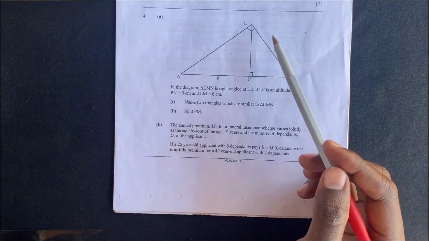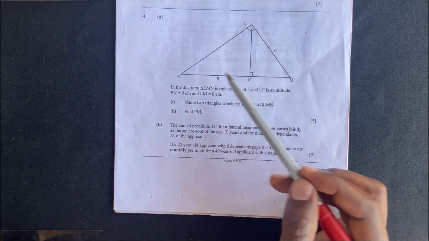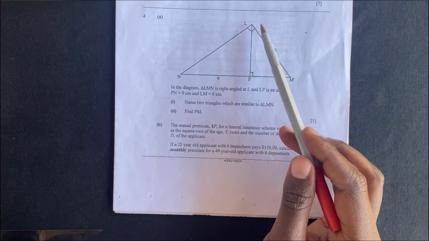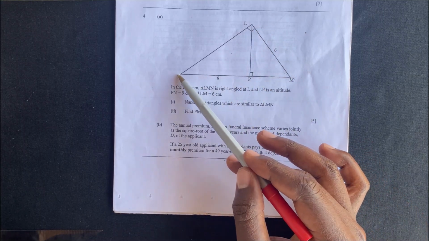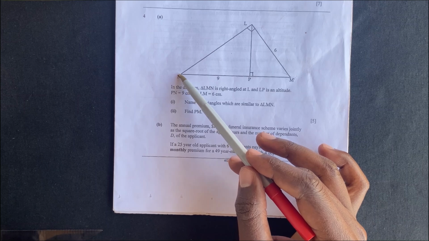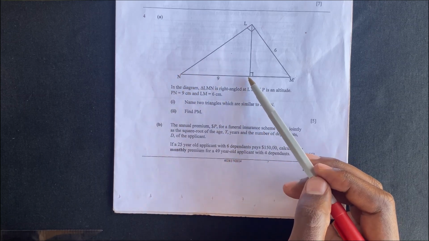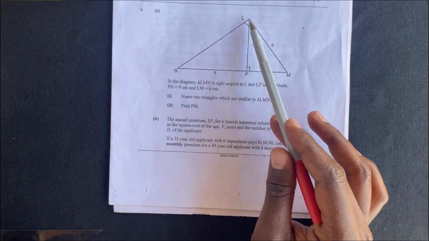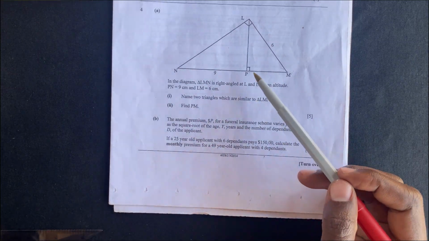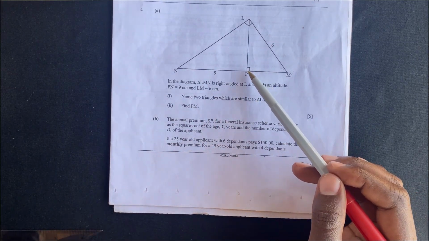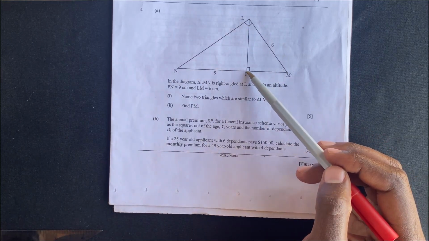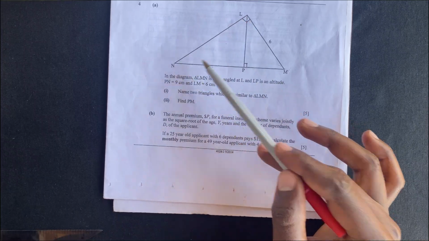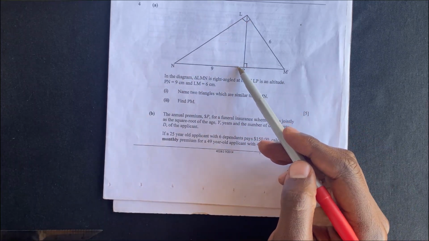So our triangle LMN, starting from the 90-degree corner and then to this letter, and then lastly the hypotenuse. So the triangle which is similar to that is PML. So this is the first triangle which is similar to triangle LMN, that is PML, and another one is PLN, because here there is also a 90-degree.